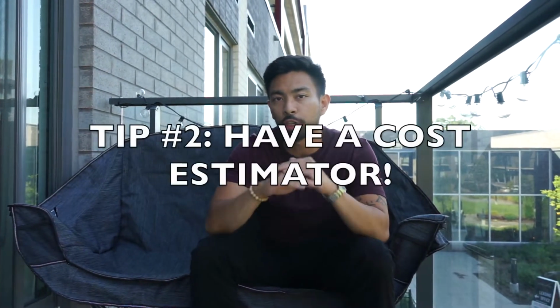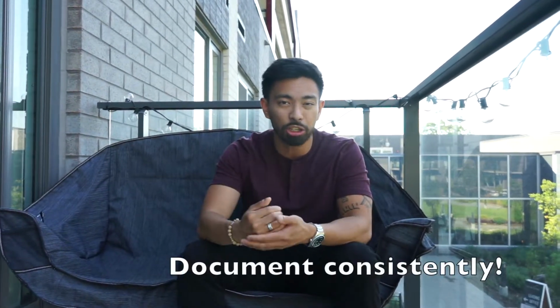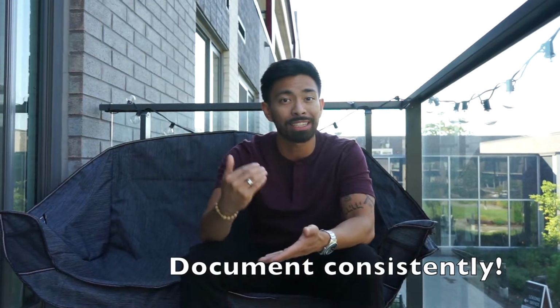So the next tip is you need to make sure you have a cost estimator so you know how much you're gonna pay for these renovations. However, that's only the planning part. Once you're in the renovations, you need to have systems where you're consistently documenting how much you spent and what's getting done. This is gonna allow you to build a scope of work in the future, and you're gonna have a better idea of how long renovations actually take.